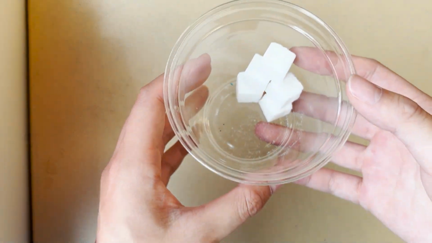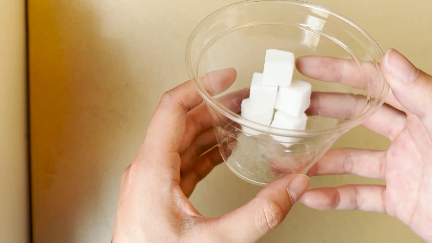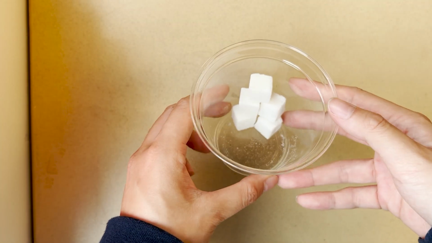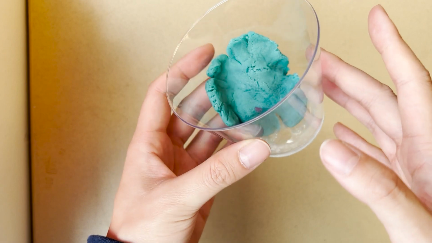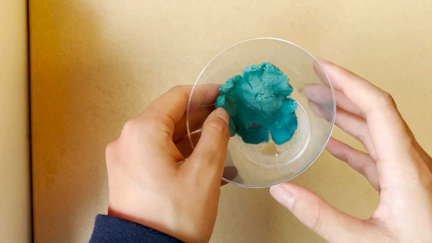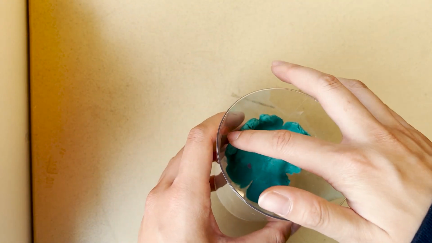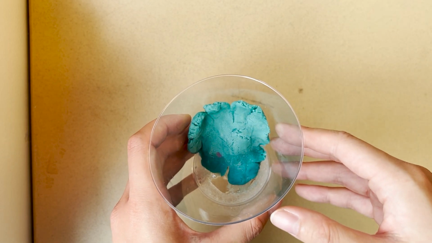Then give each pair a cup with 5 sugar cubes and have them stack them against the side of the cup like so. Ask them what the sugar cubes represent, then have students flatten out their Play-Doh and cover the sugar cubes completely, tucking the Play-Doh closely around the cubes so that they touch. And we have an example here. Have students make sure that there are no gaps between the side of the cup and the Play-Doh.